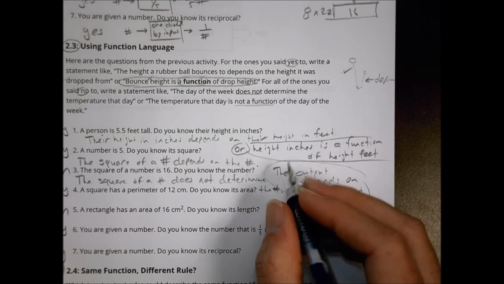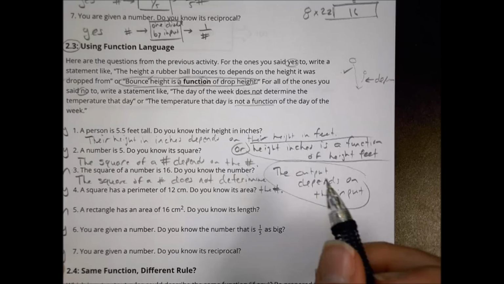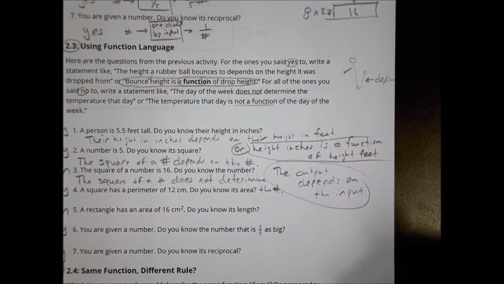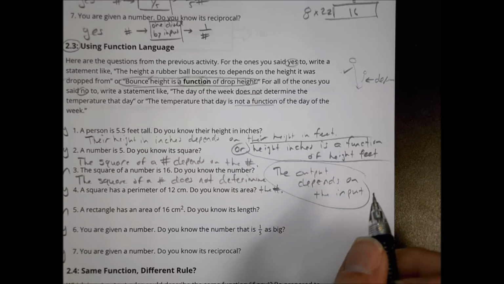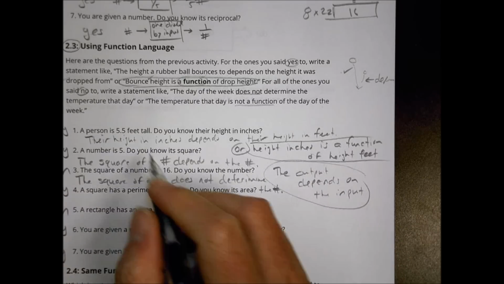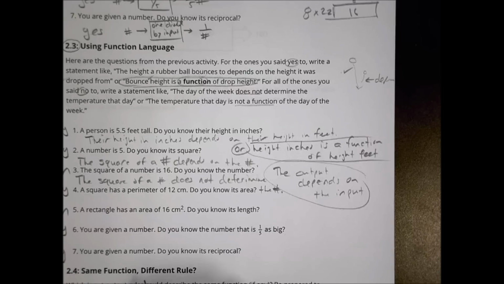the number. And we had that example, if there was 16, 16 can be found by doing 4 times 4 or negative 4 times negative 4. And that's the idea here. So these are all the same kind of ideas as you go through those. I'll let you do this in class as you go home and do your own, and write your own little statements and check them with your teacher.